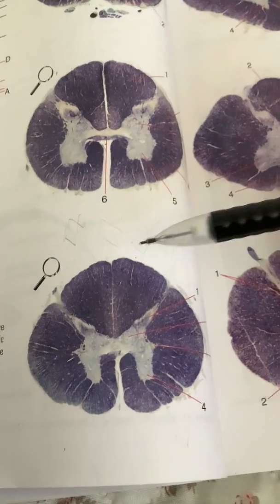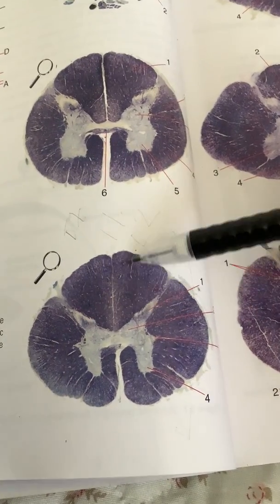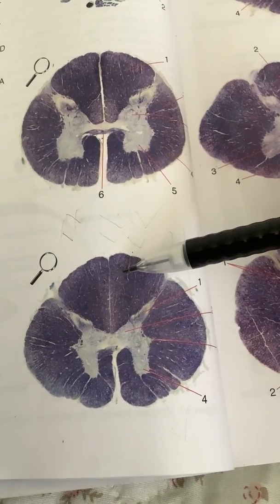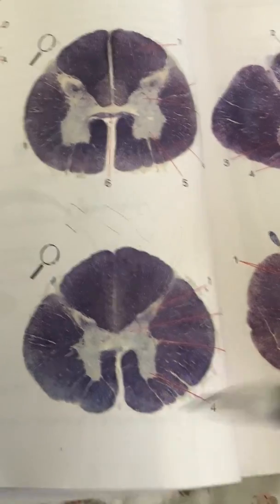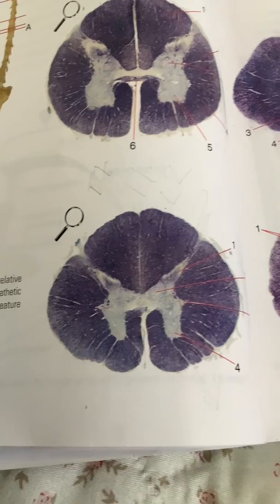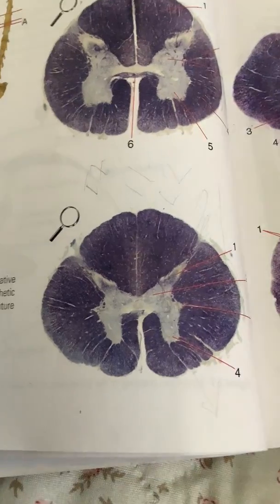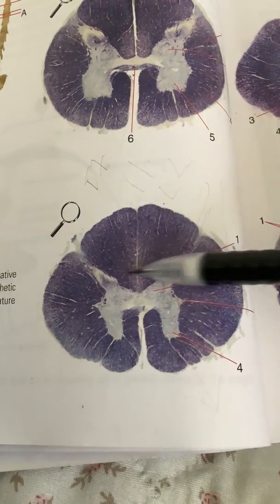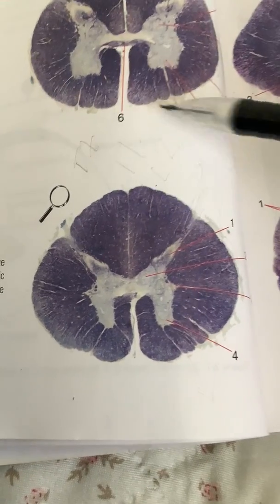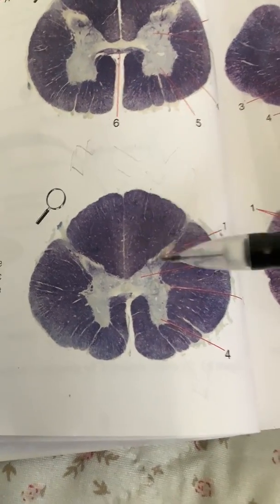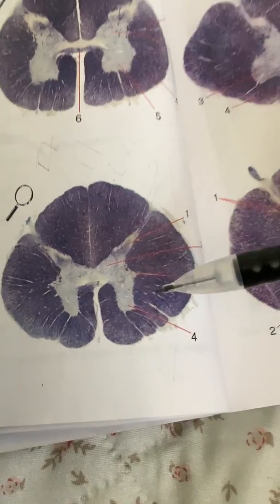And below T6, we have the gracile fasciculus in the dorsal funiculus. But really, just remember dorsal funiculus here, conscious proprioception up to the thalamus, which will then end up in the cerebral cortex.